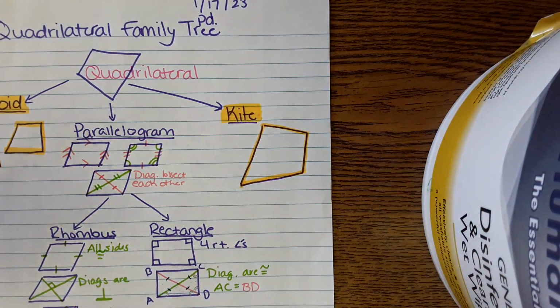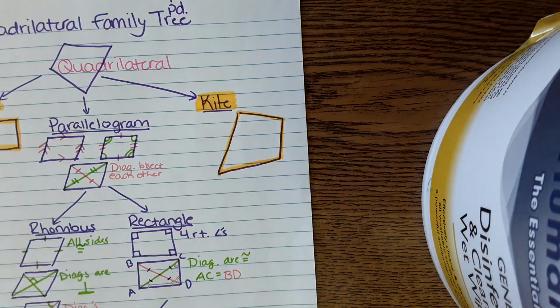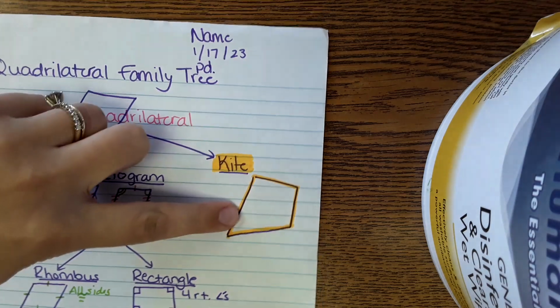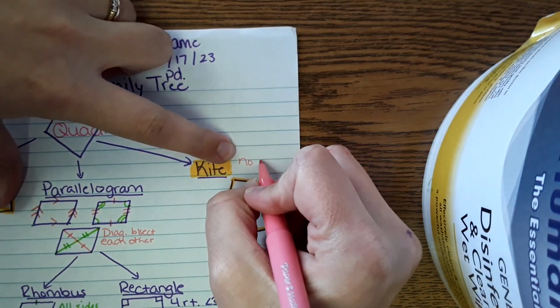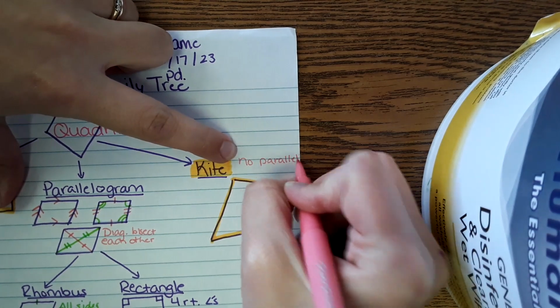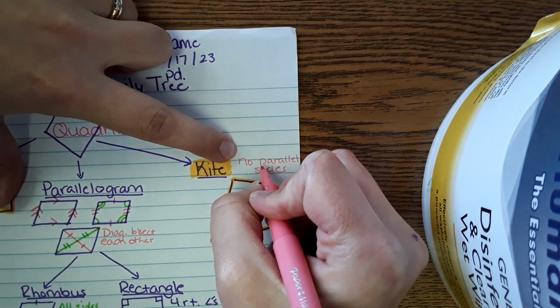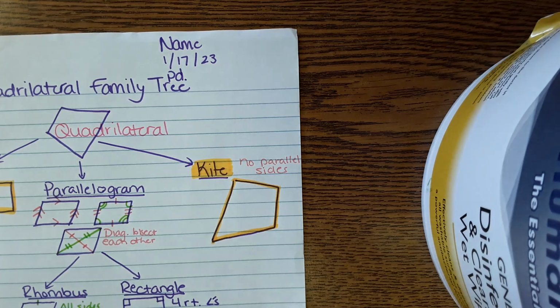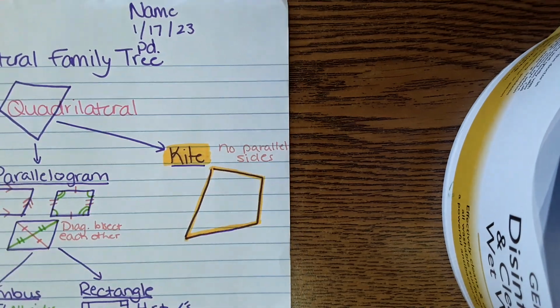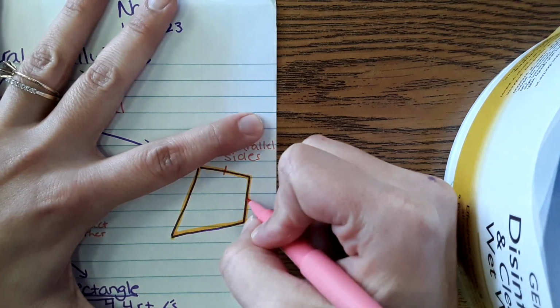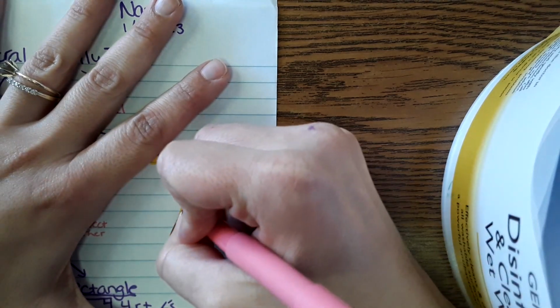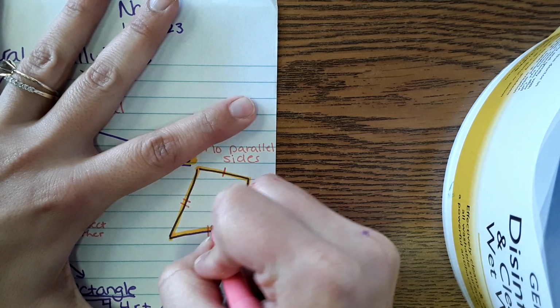Okay, starting with kite, because it's the shorter of the two. As you know, this is a kite. What makes it a kite? It has no parallel sides. And then on a kite, the consecutive sides are actually the ones that are congruent. So this side is the same length as this one, and then this side is the same length as this one.